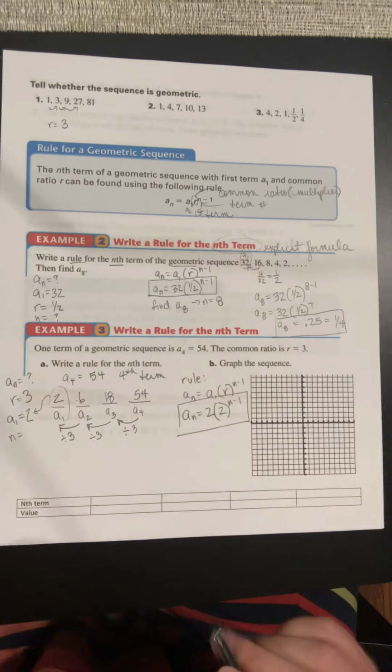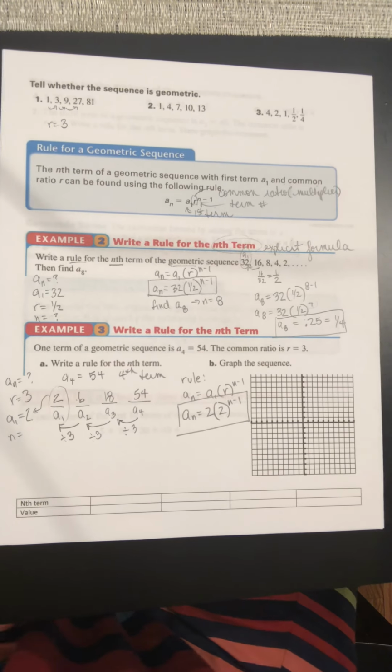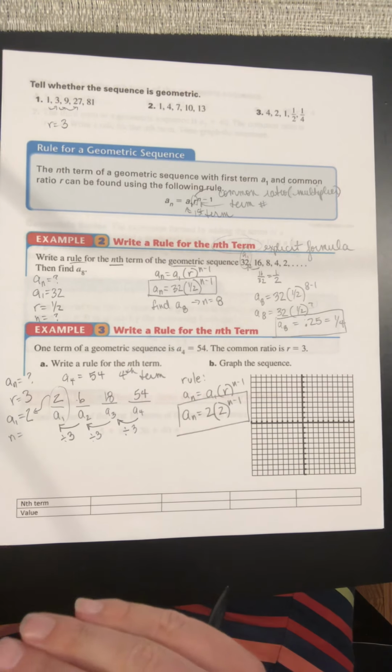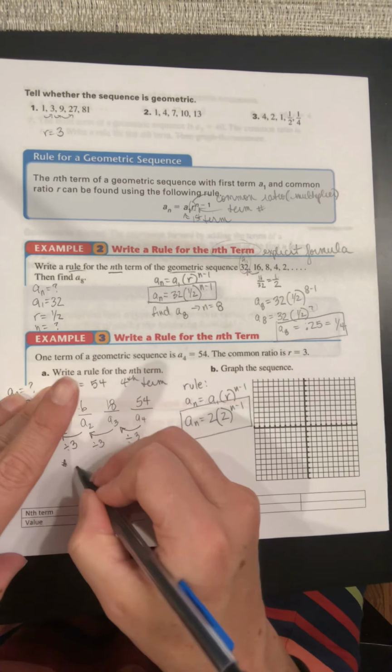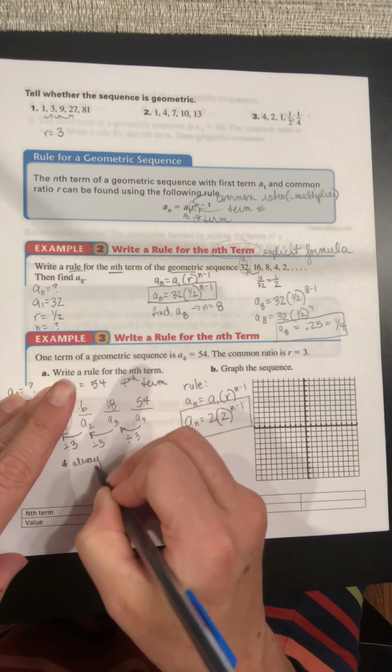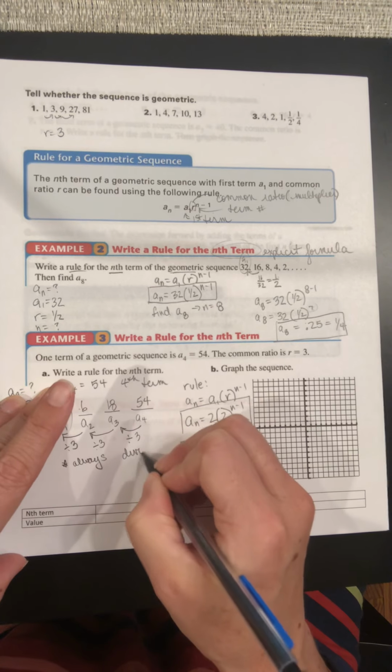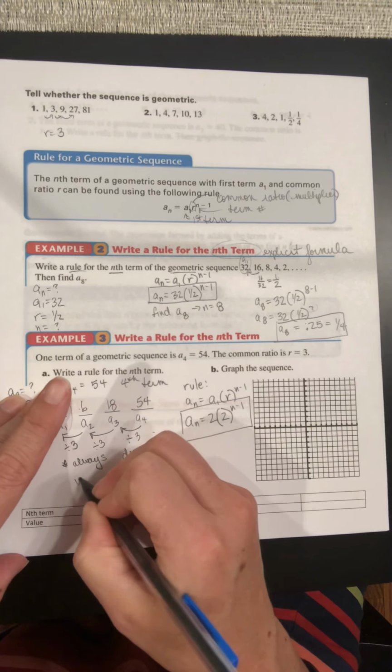We're not going to graph. I don't ask you to graph, so if the homework does ask you to graph, you will see in my answer key, I did not do that. Don't worry about graphing, okay? So that's writing our rule, okay? So to find the first term, you might have to work backwards, all right? And it's always division when you're working backwards. I'm gonna write that. Always division when working backwards.